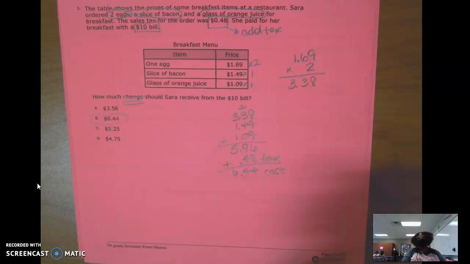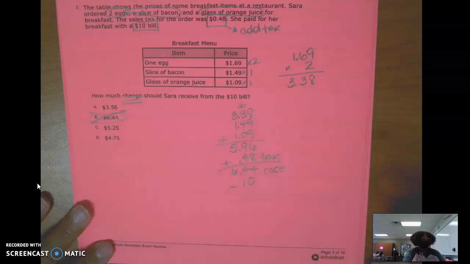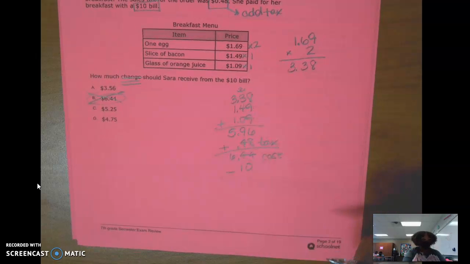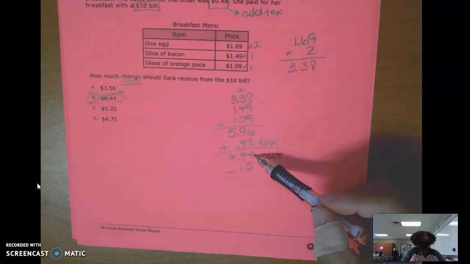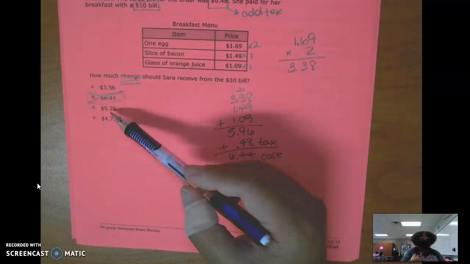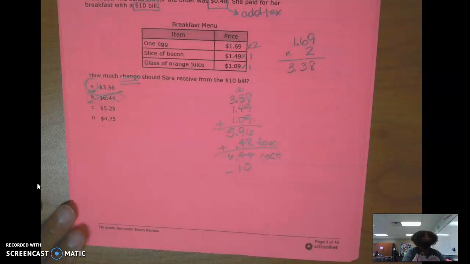I heard some yes, I heard some no. Tell me what to do. Yes. Subtract what? Minus 10? No, you subtract it from 10. Subtract it from 10. So what's 10 minus $6? So it's $4.75, right? No. I still have to take away what? The change. So if I take 44 cents away from $4, where will I end up? Will I end up at 5? Will I end up at 4? No. A has to be my answer.